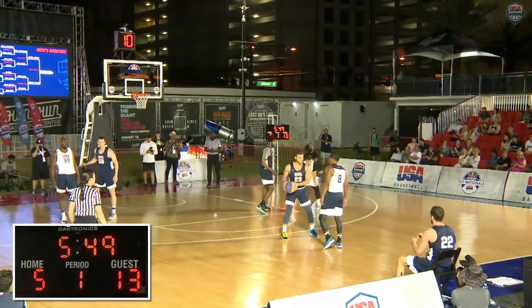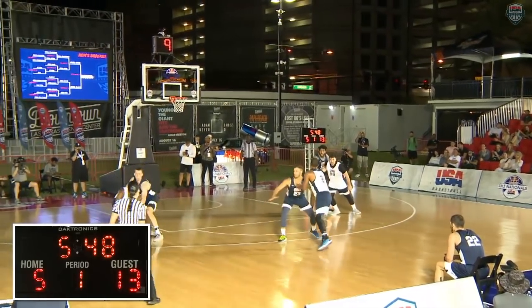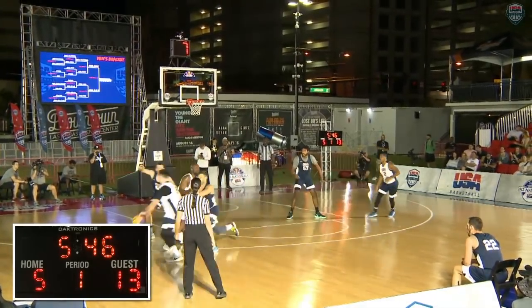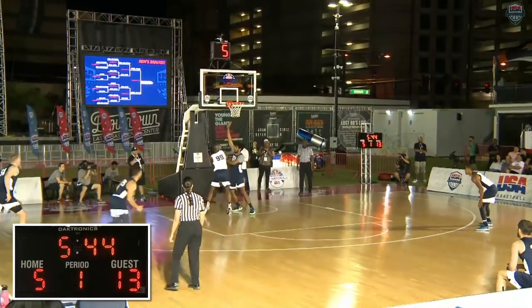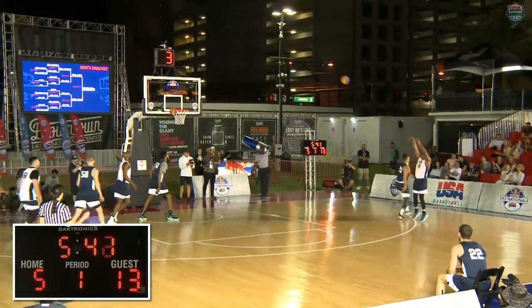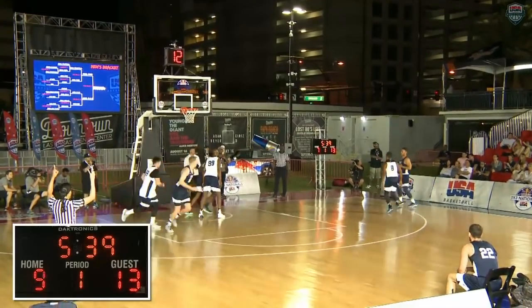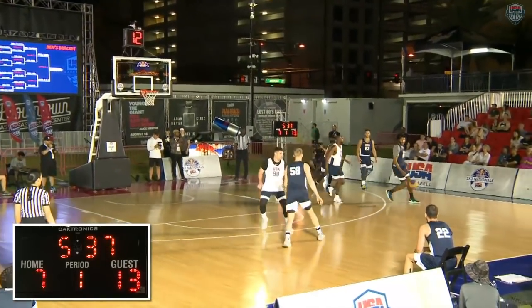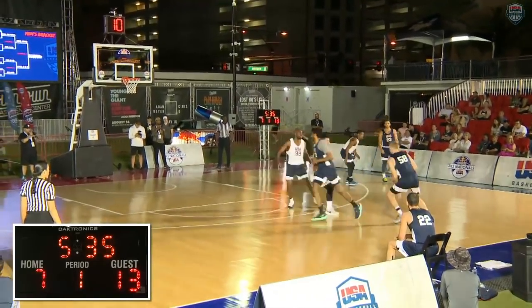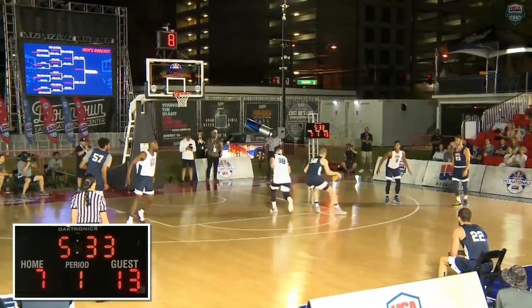As a couple substitutions are made, Brown will inbound the ball over to Carrington, who hands it off to Brown. Carrington is left alone on the left block, but good closeout defense. Long two. That one's nothing but net for Nate Brown. Good pass by Carrington over to Brown. 13-7, Slow and Steady on top with 5:30 remaining in the ballgame.